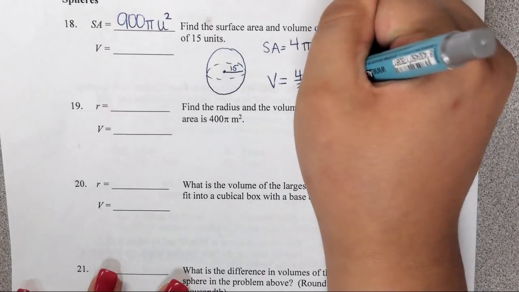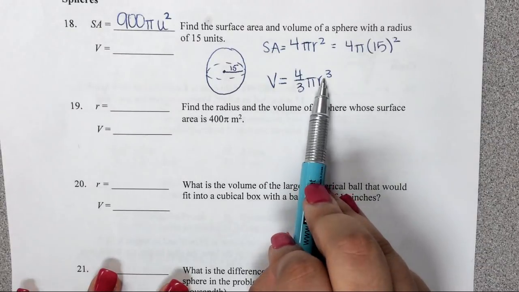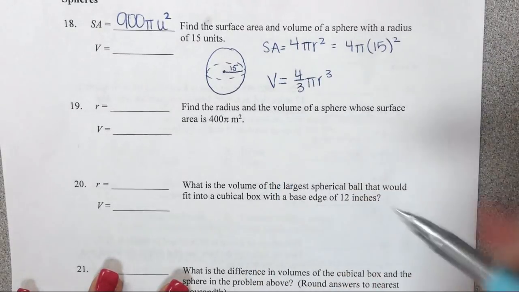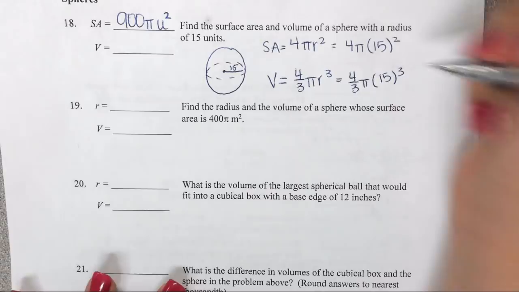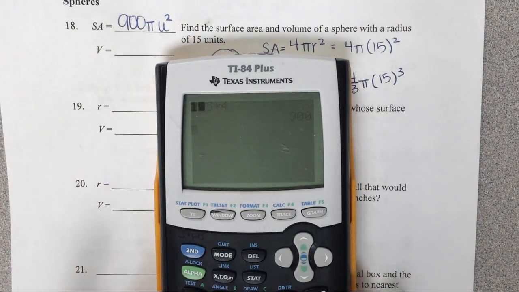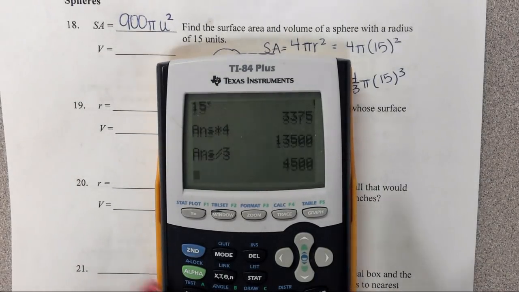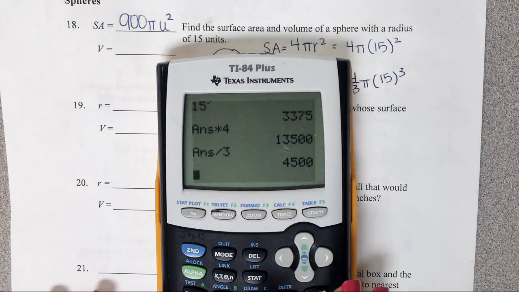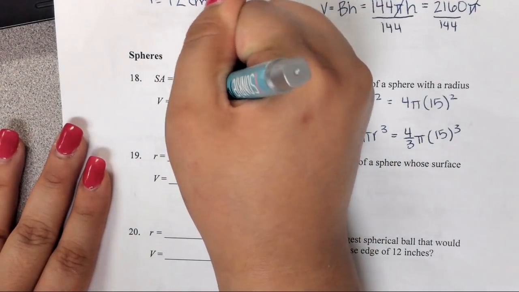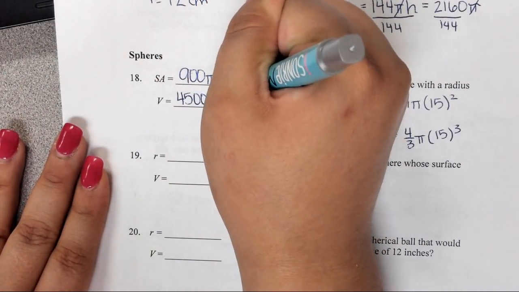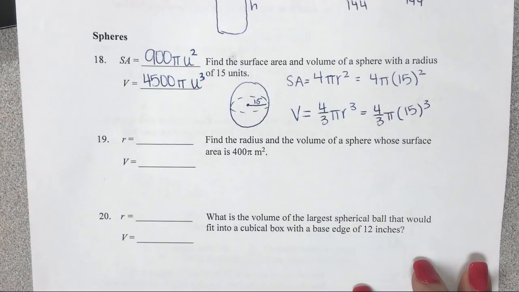4/3. Biggest mistake people make with spheres is write 4/3 pi r squared. Volume is cubed, okay, for a sphere. So then 4/3 pi, what's my r? 15. And I'm going to have to do this in the calculator. 15 cubed times 4 divided by 3 is that? I get 4,500 as my answer. Pi units cubed. Does that make sense? Yes. Do I have any questions?